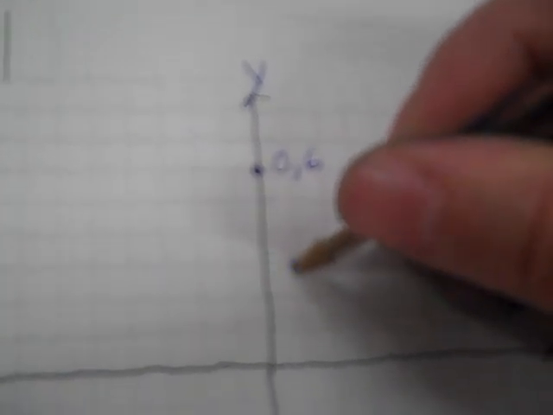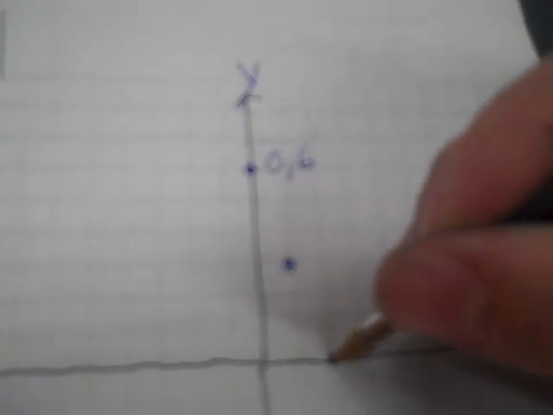Okay, so 0, 6. So 1, 2, 3, 4, 5, 6. Okay, and then I have a negative, so I go down 3 and 1 to the right. So down 1, 2, 3, 1 to the right. Do it again. 1, 2, 3, down to the right. And that basically happens throughout the whole line. But I just need 3 points. Okay, arrows on both ends. So now I have that equation is y equals -3x plus 6.